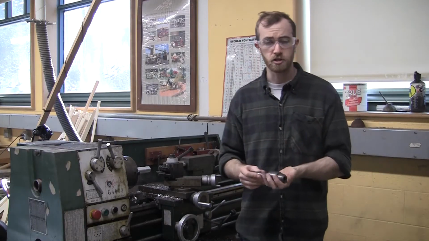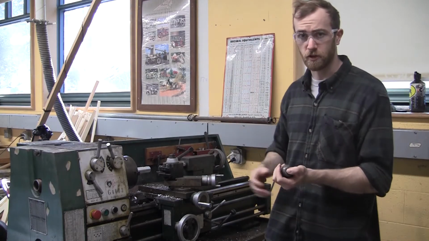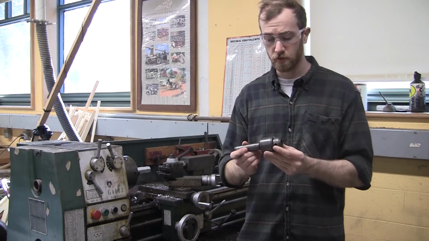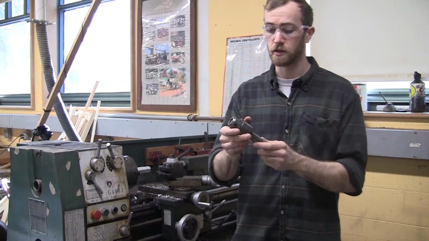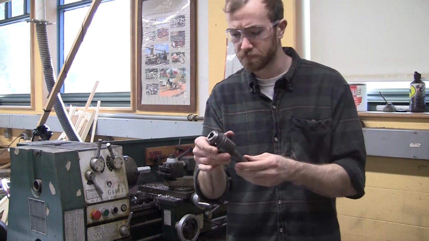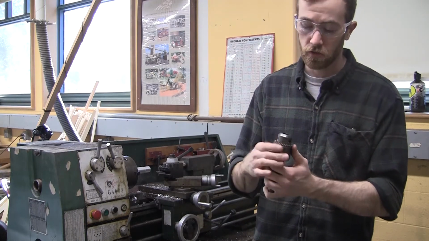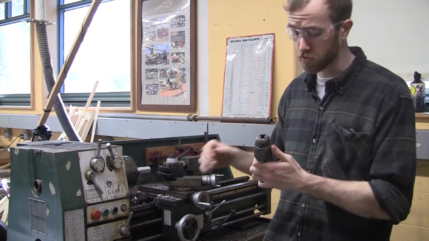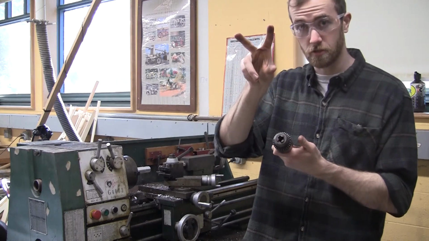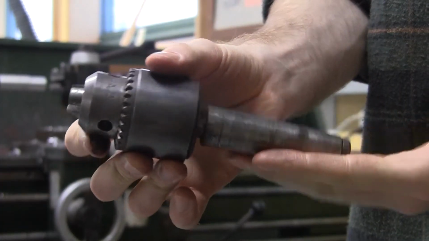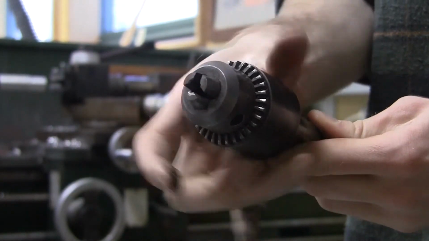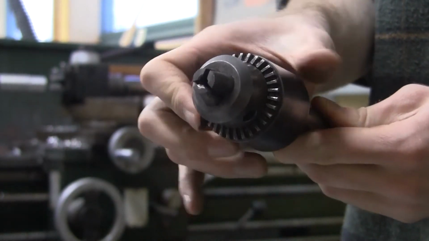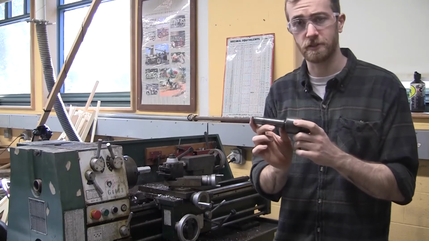Now the other operation that we use the tailstock for is drilling. And what we have here is a 3-jaw Jacobs chuck. This, similar to the 3-jaw universal chuck, has 3 jaws that move together and grab hold of something round. In this case, it's a drill bit. On the back side, there is that taper, and that fits into the tailstock.